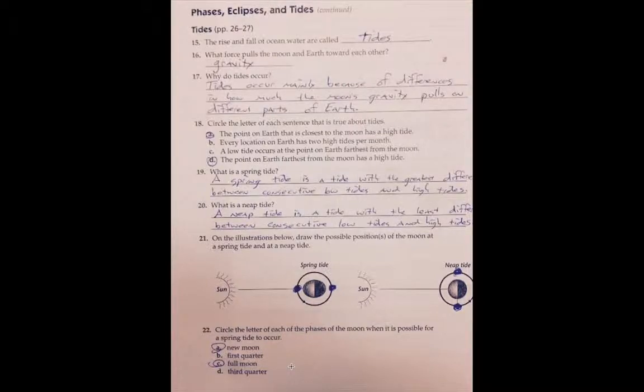So make any corrections you need to, add anything to the class wiki, and we'll get going on level 2 later on.